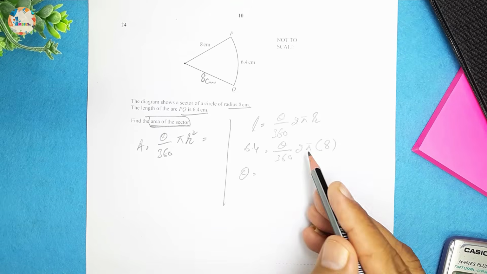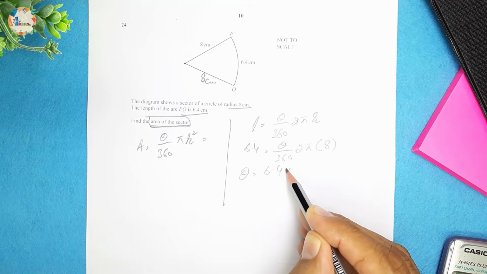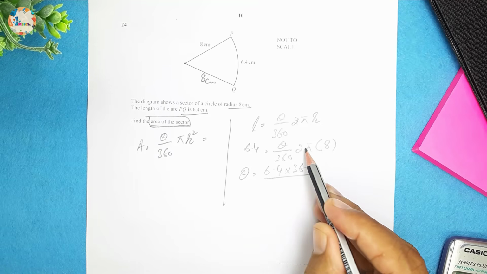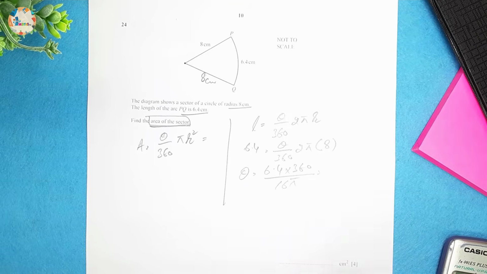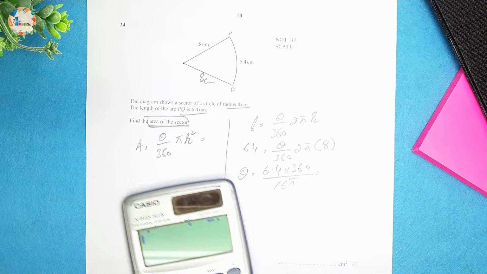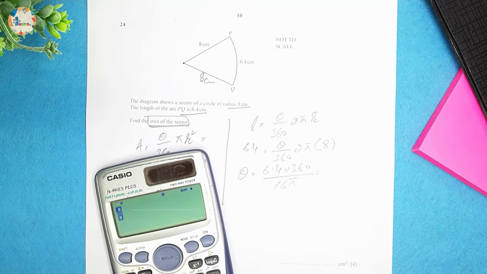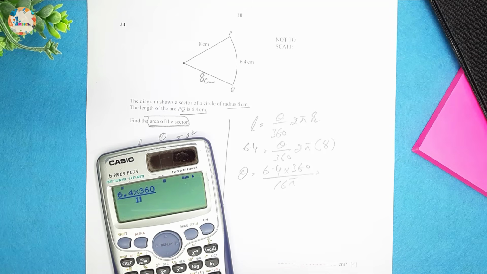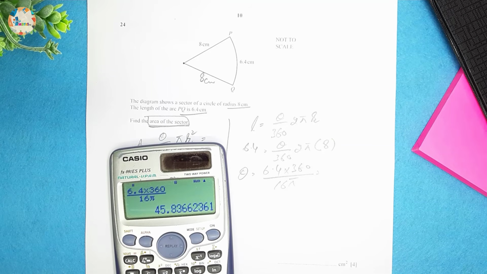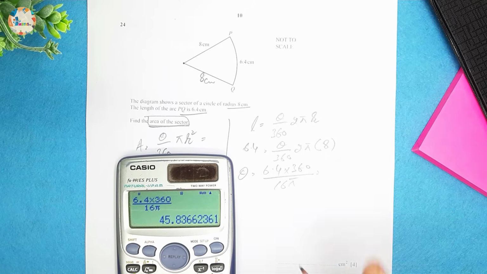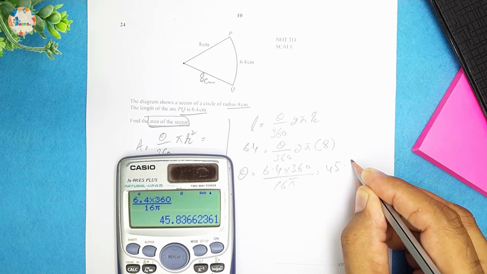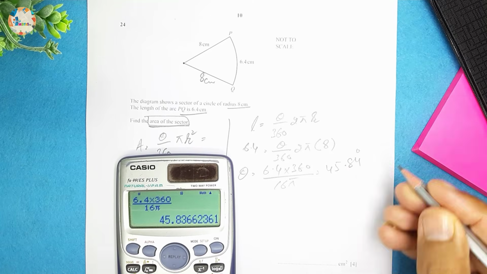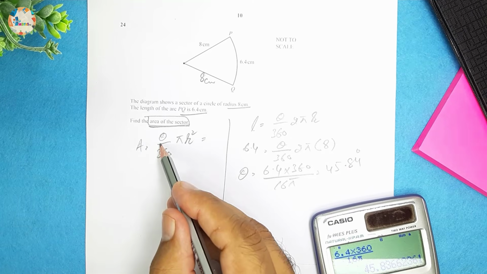So theta will be equal to 6.4 into 360 divided by 16 pi, and this will be equal to, we can find this one, 6.4 multiplied by 360 and divided by 16 and pi, and this will be equal to 45.84. So this will be the degree, and the same value we will replace here.